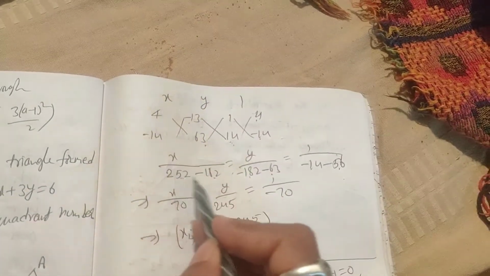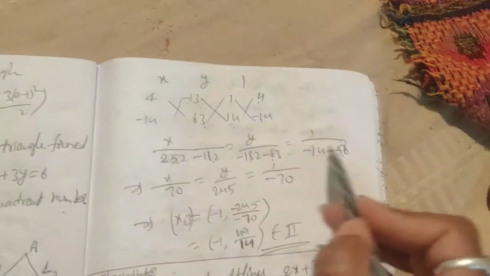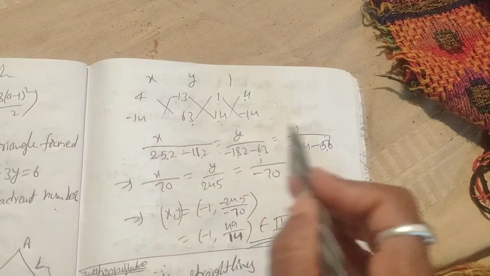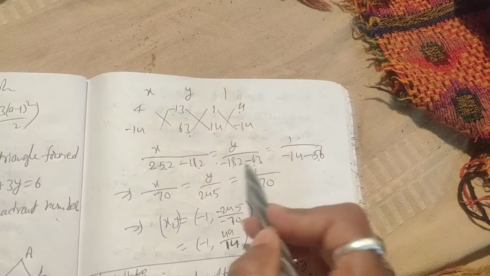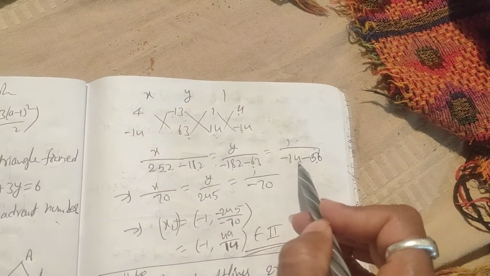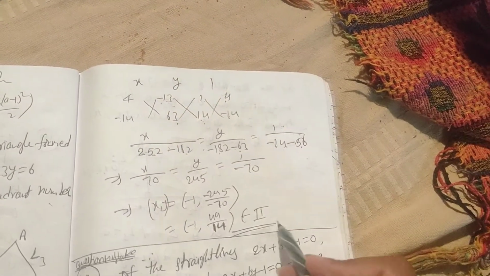He is asking which quadrant the orthocenter lies in, so we only need signs. Positive by negative is negative, and negative by negative is positive. So negative comma positive, that is the second quadrant. So the answer is second quadrant.